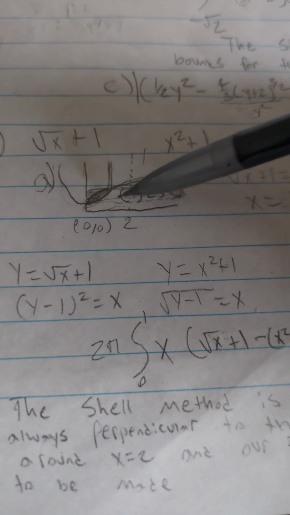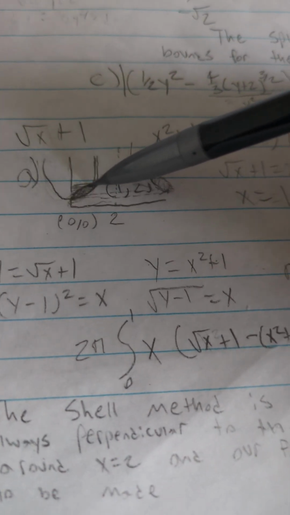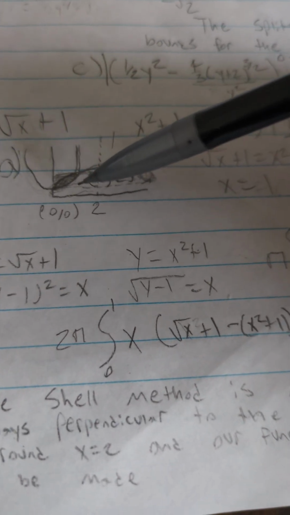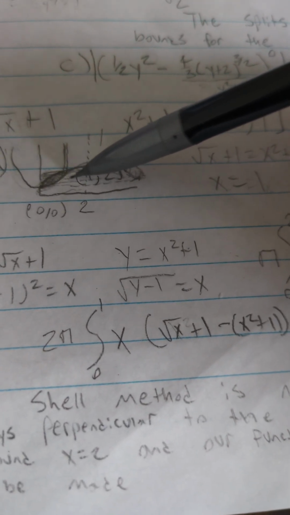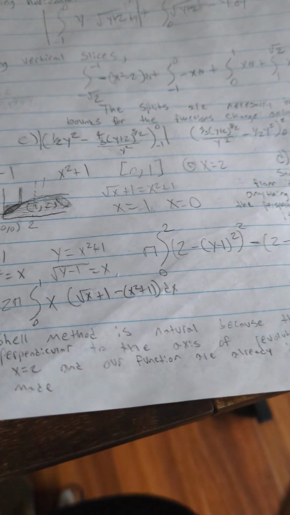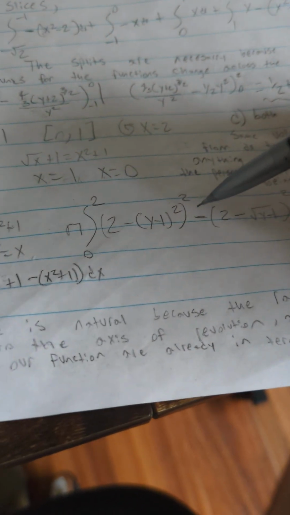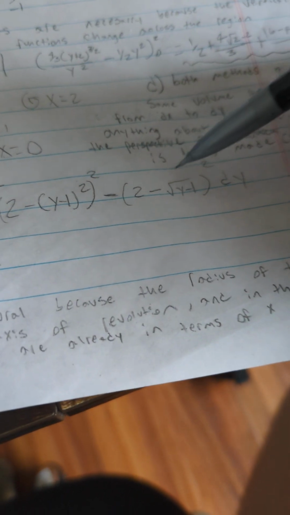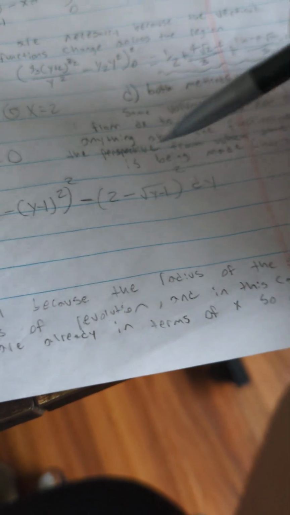And 2 minus this region right here is the smaller radius of the washer. So we end up getting (2 minus (y minus 1) squared), large R squared, minus (2 minus the square root of y minus 1), little r squared, dy, to get our full washer method.